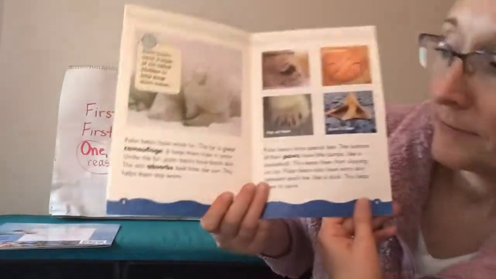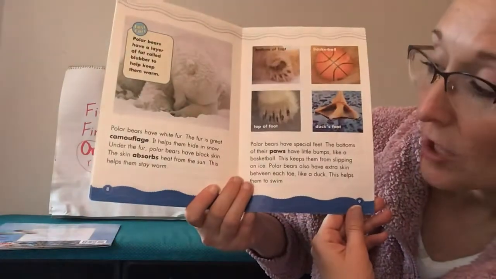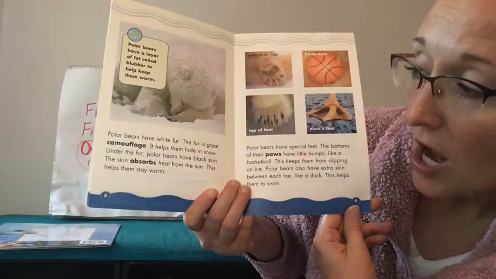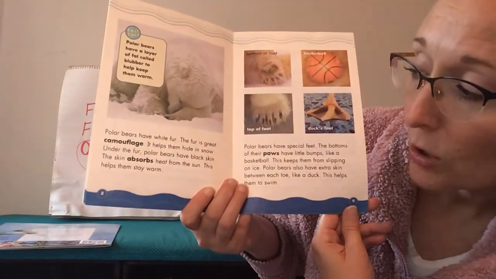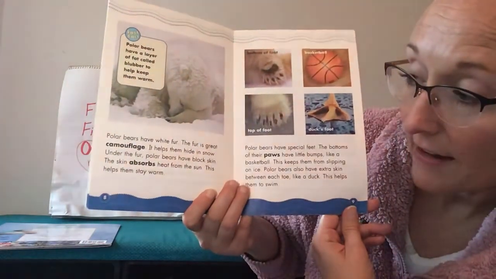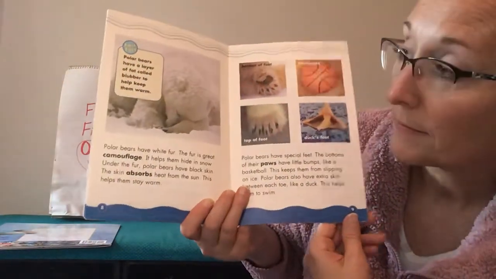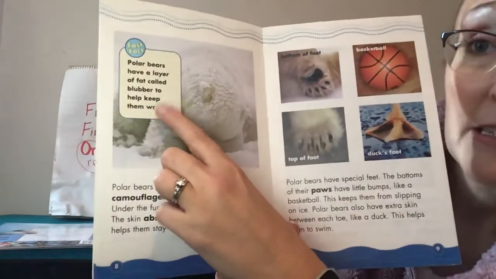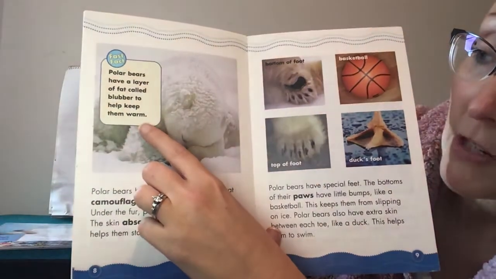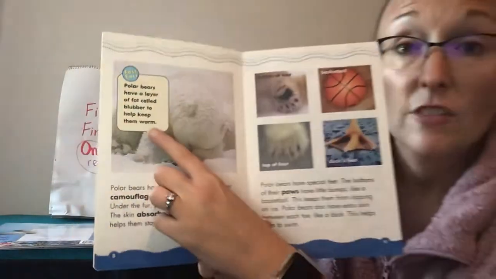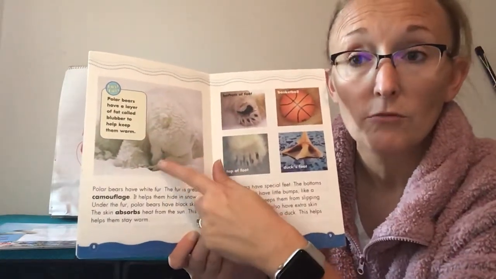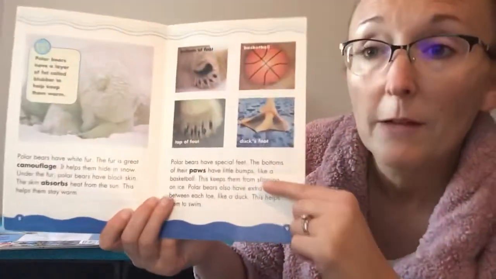Let's keep going. Polar bears have white fur. The fur is great camouflage. It helps them hide in snow. Under the fur, polar bears have black skin. The skin absorbs heat from the sun. This helps them stay warm. Here's another text box, a fast fact. Polar bears have a layer of fat called blubber to keep them warm. So that told us even more information than was down here. And look at this sweet little guy all cuddled up in the snow. Isn't he cute?